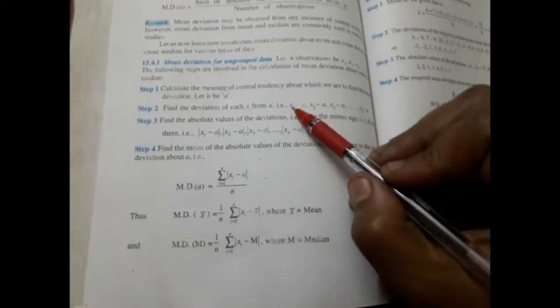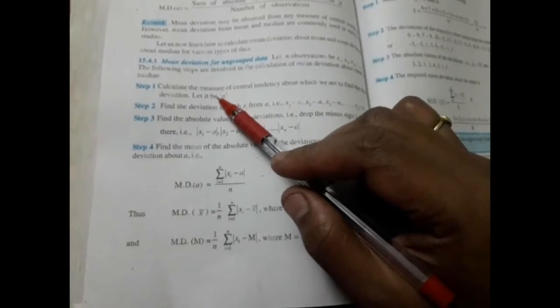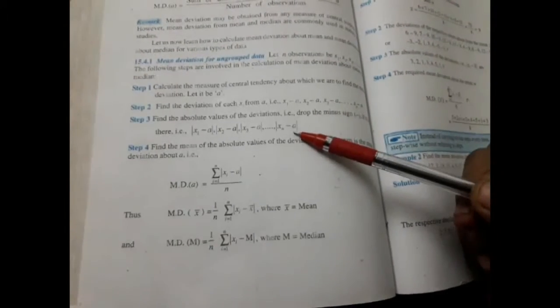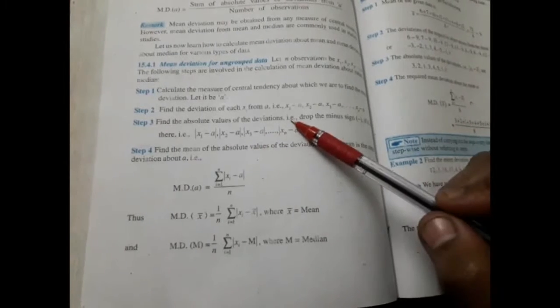What is meant by deviation? We will find the difference between them, that is the deviation, right? So x1 minus that fixed value, it can be mean or median according to the problem we are solving, x2 minus A, x3 minus A, likewise. Then the third step is find the absolute values of the deviations. It is not necessary that all the deviations should be positive.